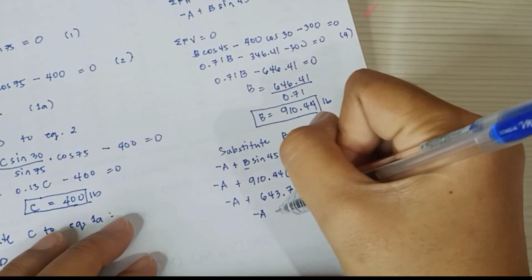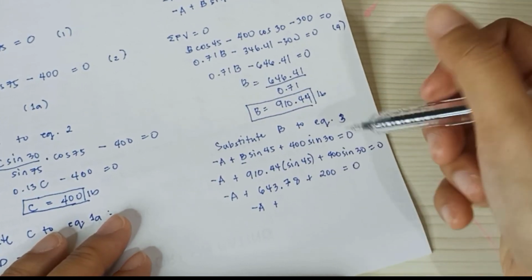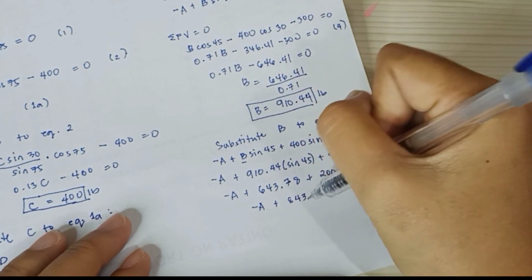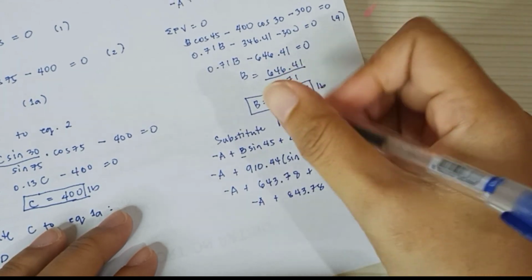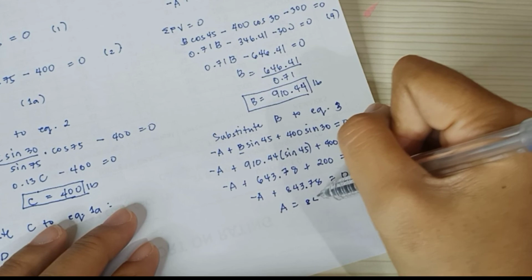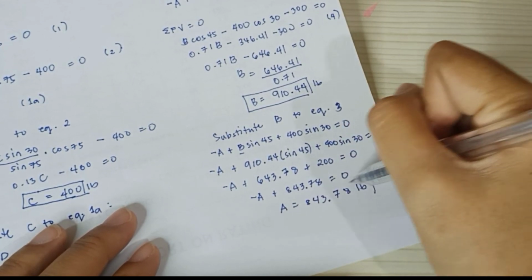So, negative A plus, simplify natin yung numerical values or the similar terms. 843.78 is equal to 0. So, transpose lang natin yung A para diretsong positive. So, A is equal to 843.78 pounds. So, kumpleto na natin yung ating unknowns.